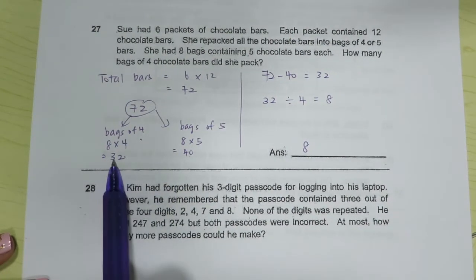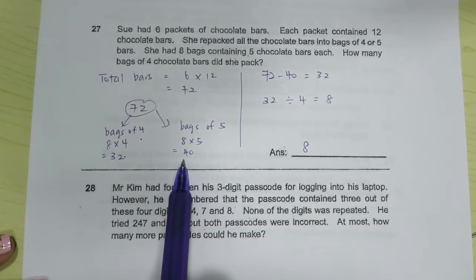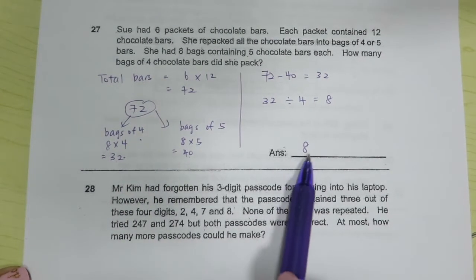8 times 4, 32. 8 times 5, 40. 32 plus 40, 72. Correct.